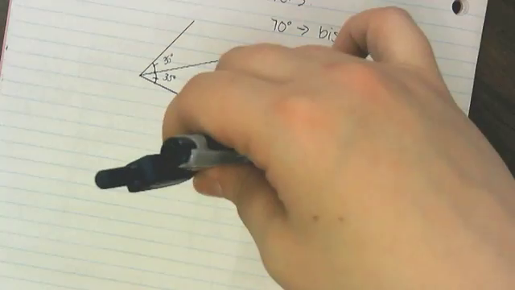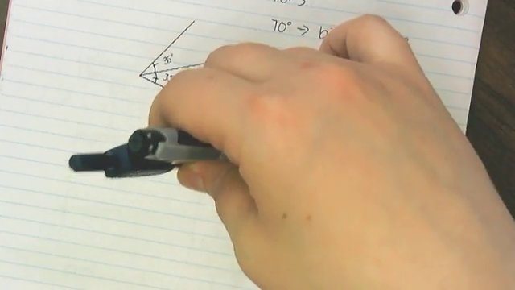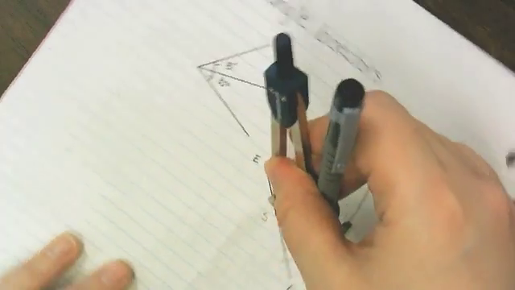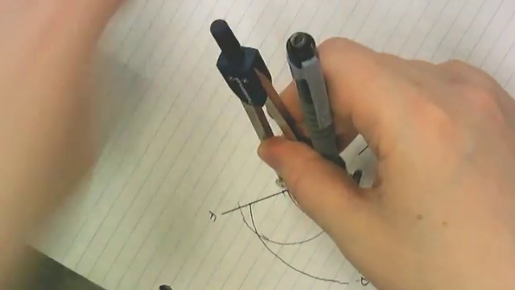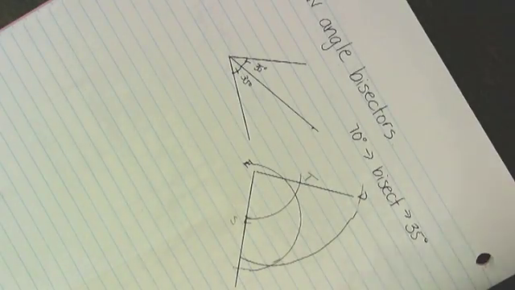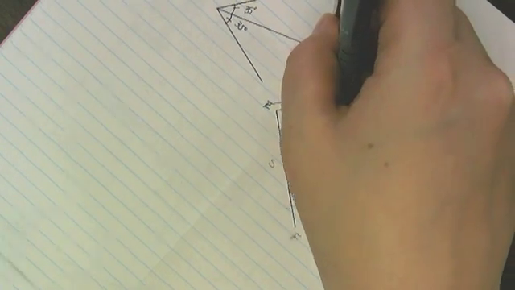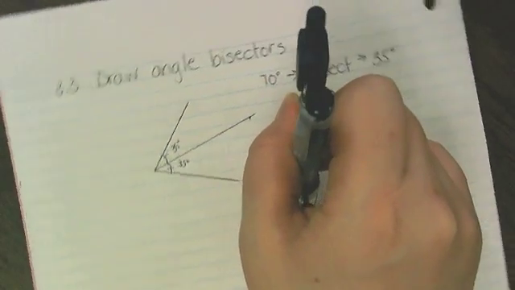Place your compass point on S and draw an arc. Place your compass point on T and draw an arc.